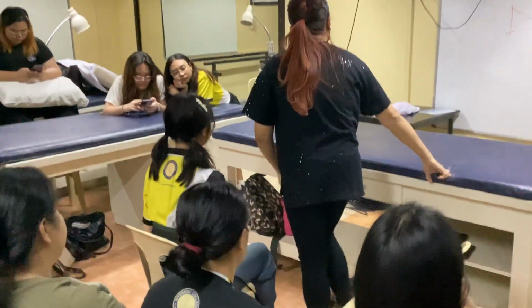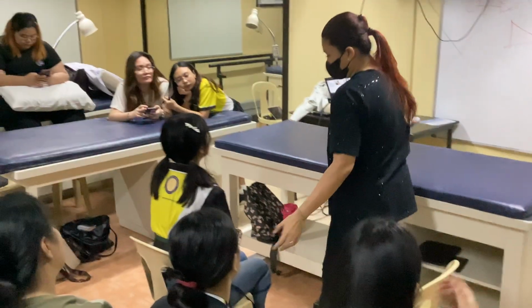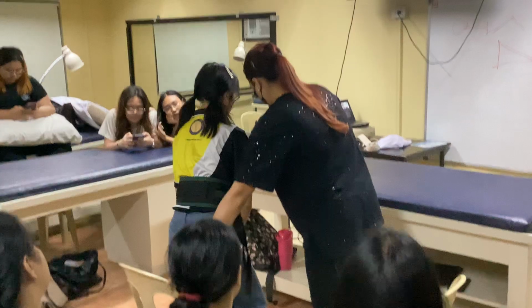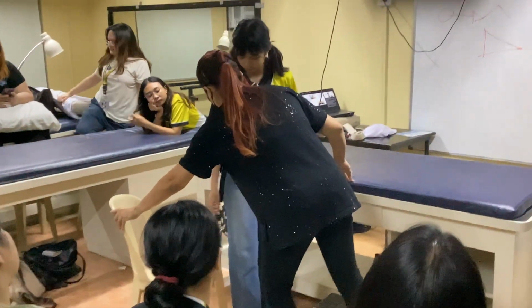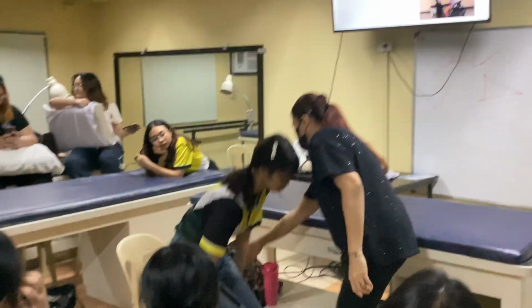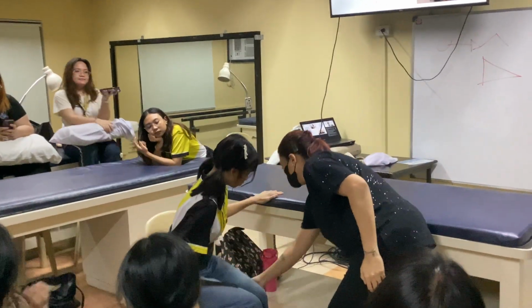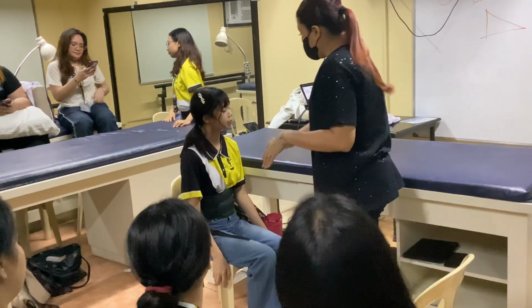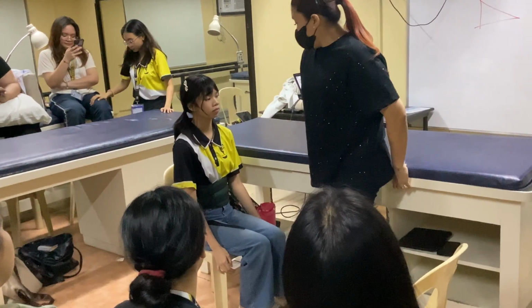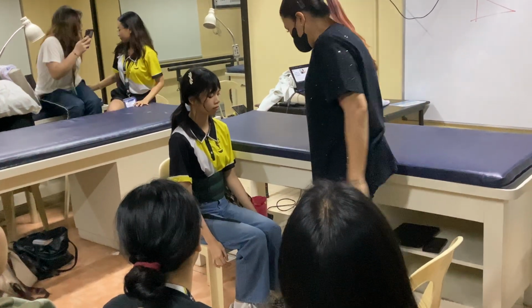Sige, next, your standing. Okay. Sige, na-identify na again, the right side is weak. So, the left side should be nearer to where we will be able to transfer.